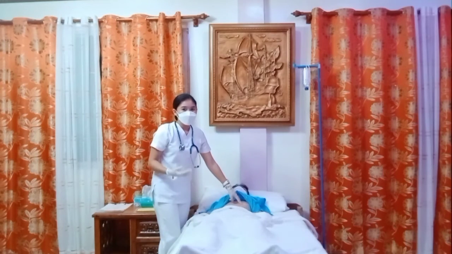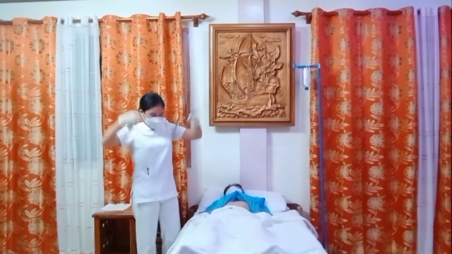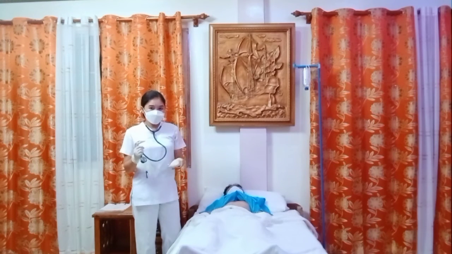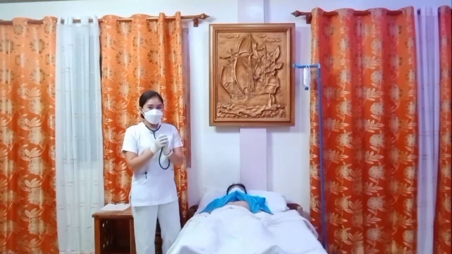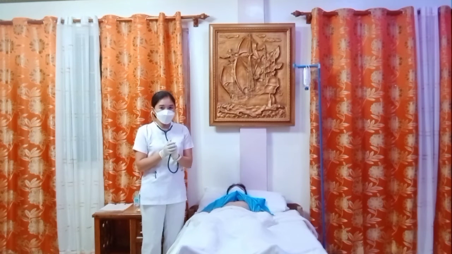With your dominant hand, insert the earpiece into your ears and grasp the diaphragm with the other hand and hold onto it for 5 to 10 seconds. This is done to warm the diaphragm of the stethoscope, since the metal is usually cold and can startle the client when placed immediately.